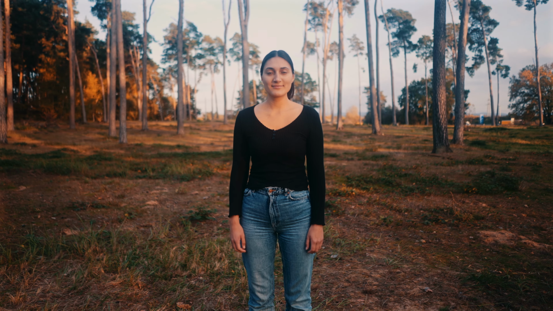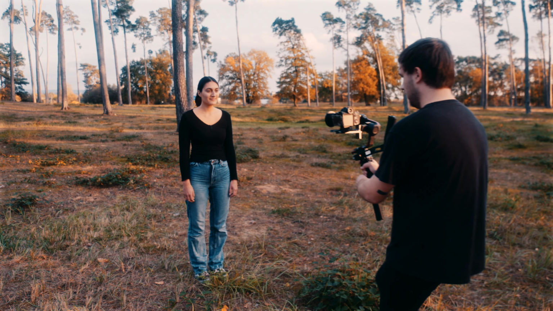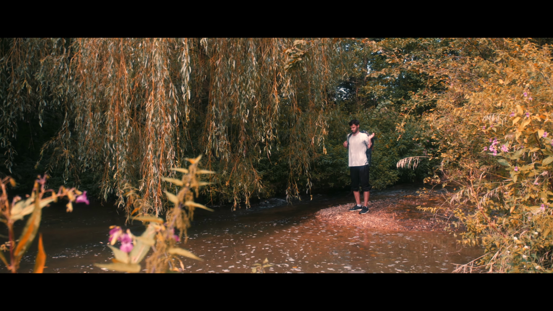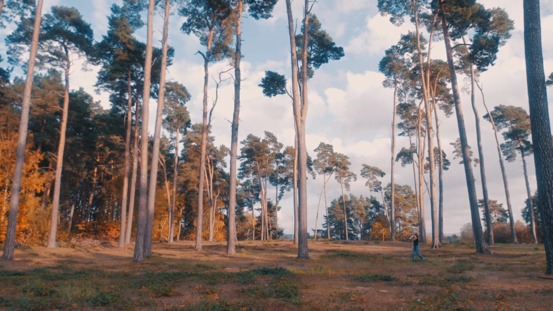The opposite of a push-in is of course a pull-out. It involves moving the camera away from the subject. The camera moves backwards, making the subject appear smaller within the frame. Use a pull-out to reveal the bigger picture, like showing a character's surroundings or emphasizing their smallness in the environment. A pull-out can also perfectly be used to exit a scene by slowly moving away from the action.